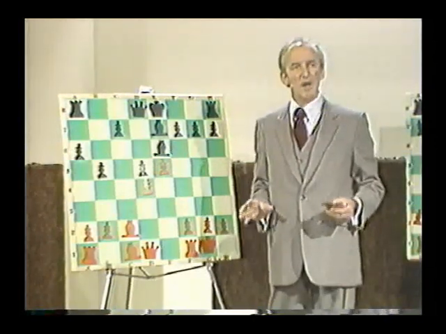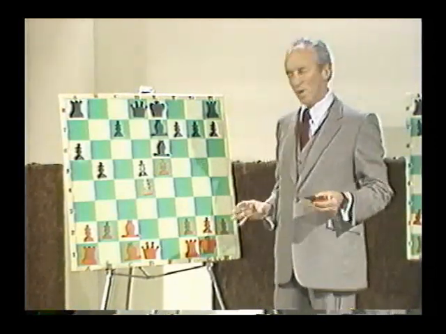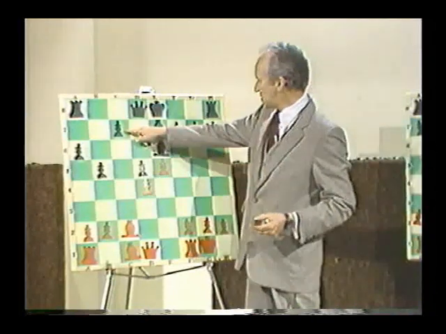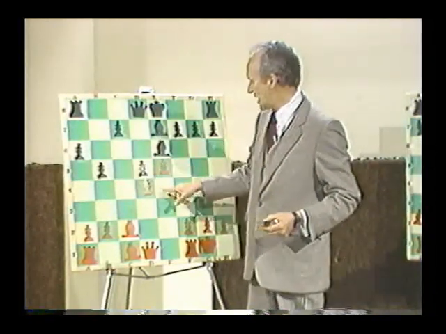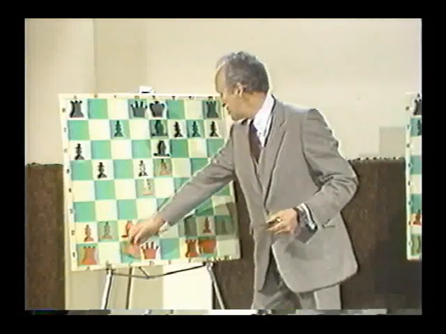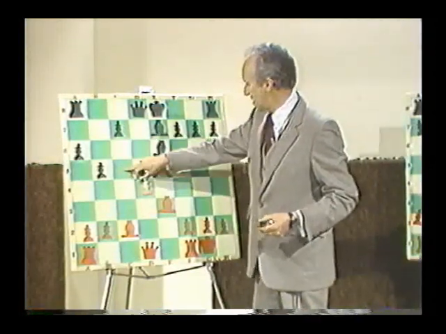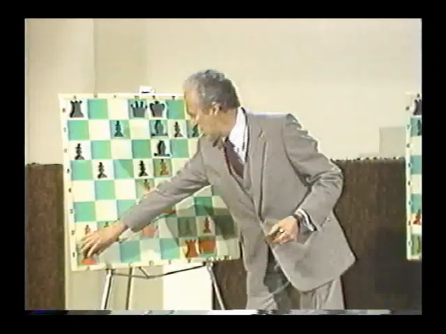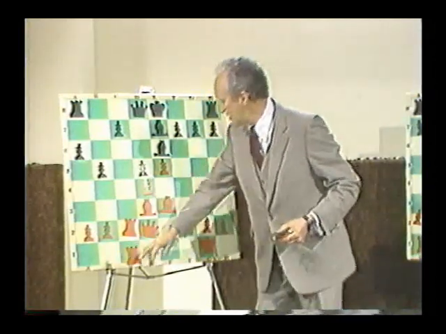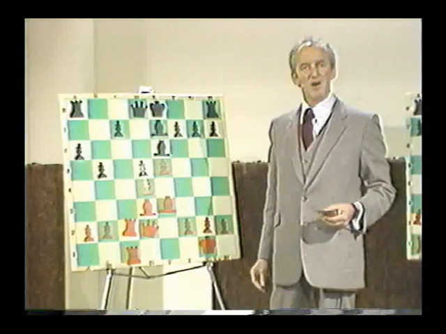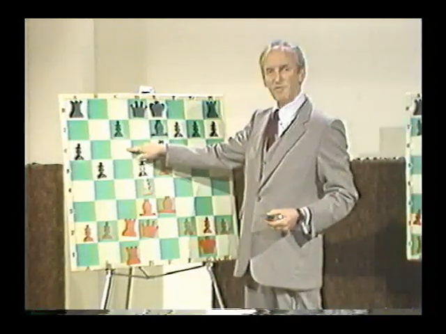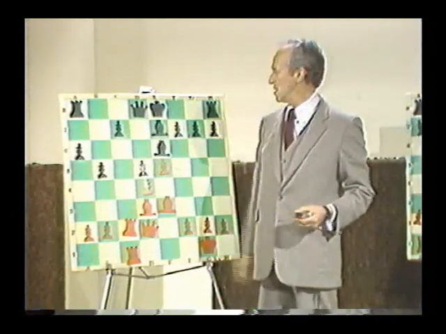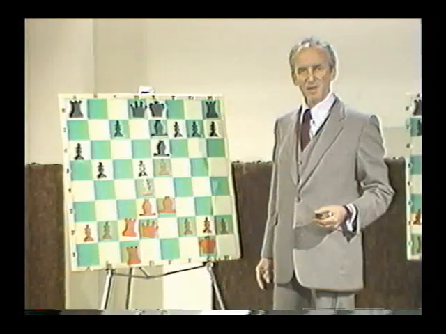Positionally, white has a won game because this pawn cannot advance here now without some threat. This bishop may come up here to stop the pawn from coming. This bishop will move away. The queen will come up. The rooks will double up and infiltrate on what we call the half-open file, attacking that backward straggler.